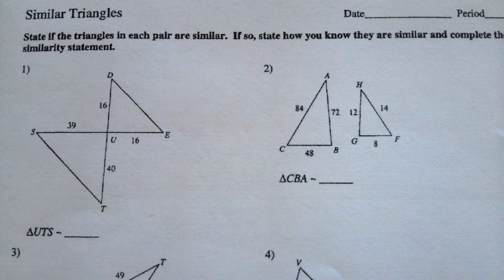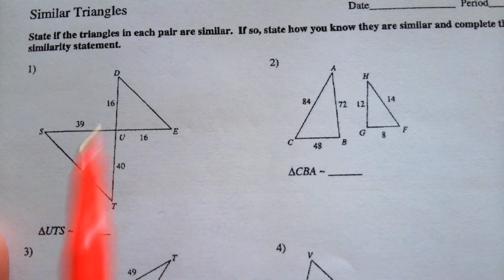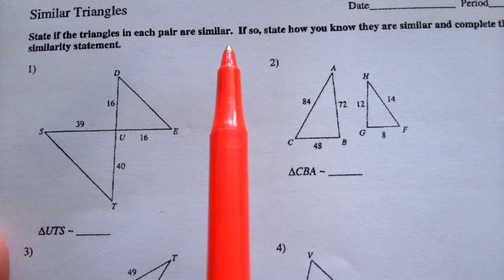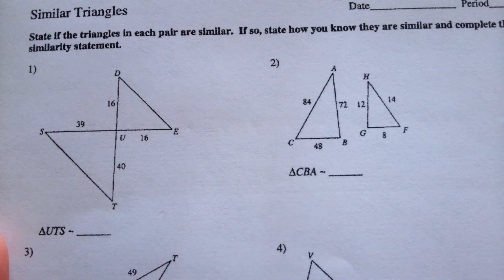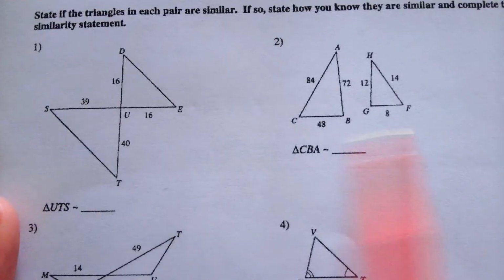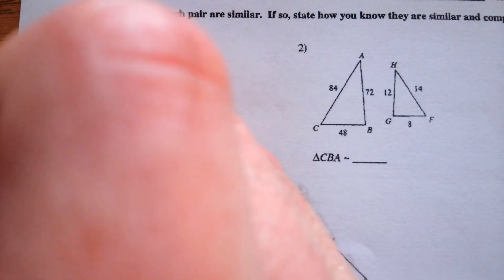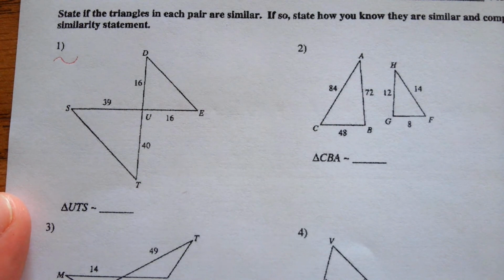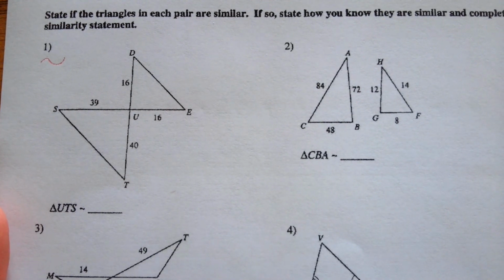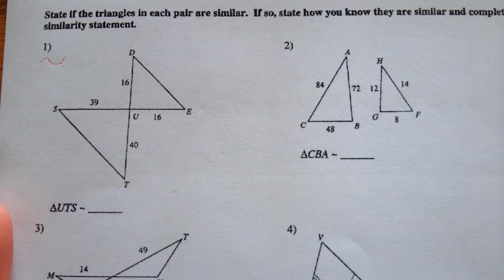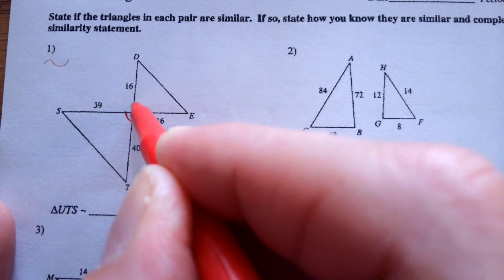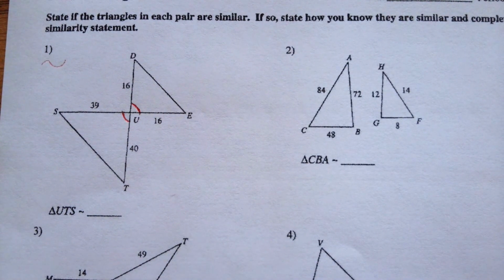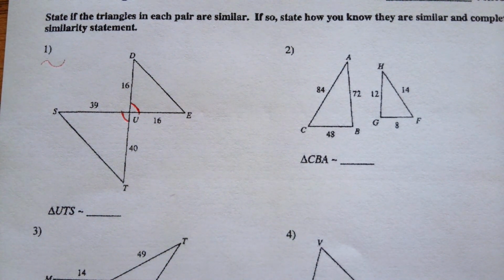Okay, so the first thing that we're going to be looking at is number 1. And it says, state if the triangles in each pair are similar. If so, state how you know they are similar. And then write the similarity statement. Remember, this little symbol means similar. So, on this, the first thing that I recognize is that these two angles are vertical angles. So I know they're congruent by the vertical angles theorem. So those are congruent. That's great.